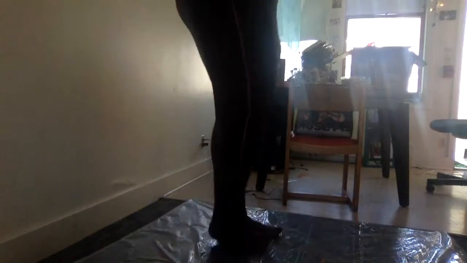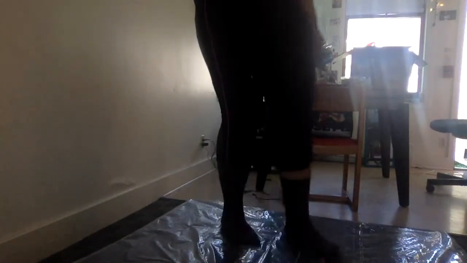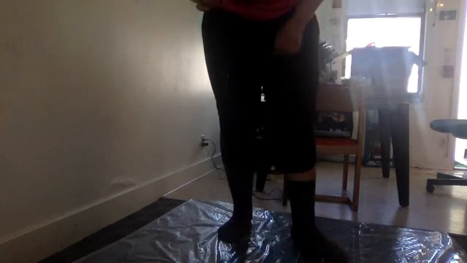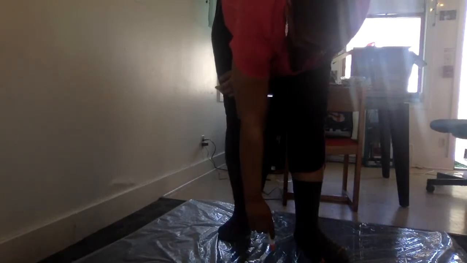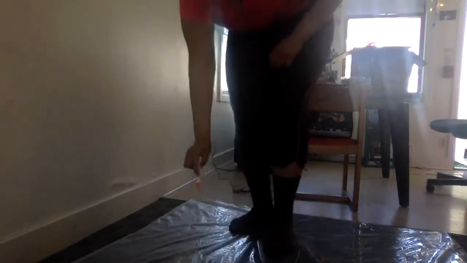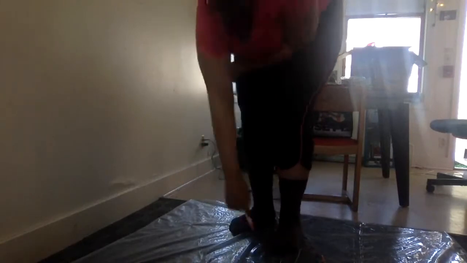As I'm doing these measurements, I want to make sure I'm putting my foot in between to give me the path I need.